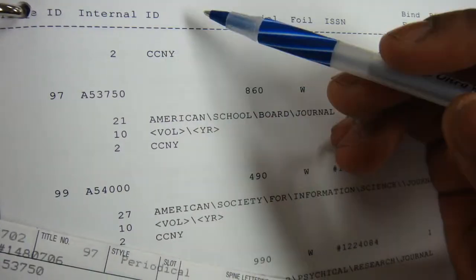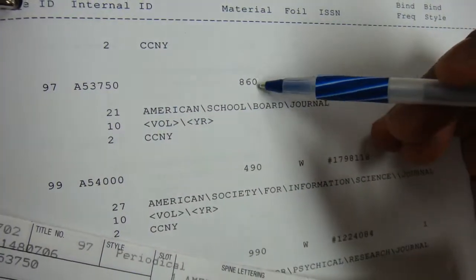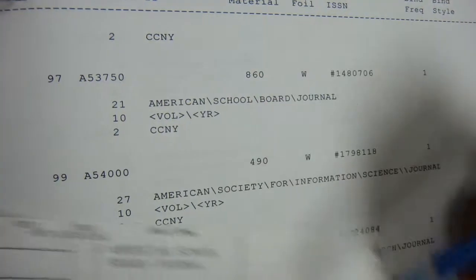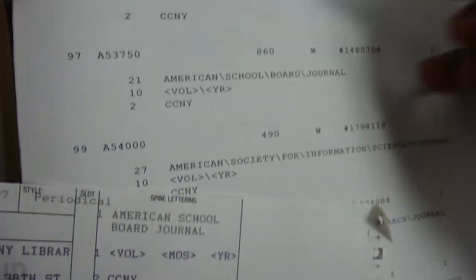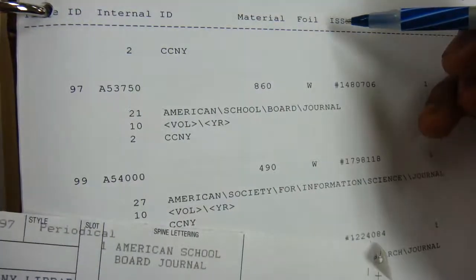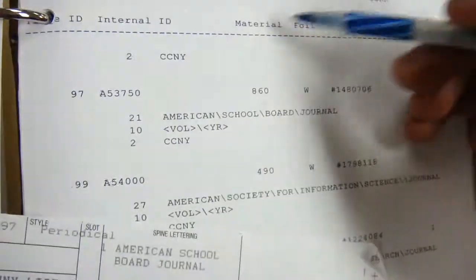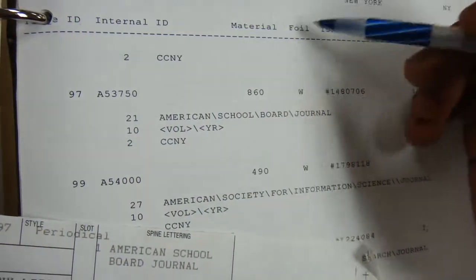You'll have the material, which is the cover color, so it's going to be 860, which is here. Foil is print color, which is W, white. So these are your important information: a title number here, material is cover color, foil is the print color.